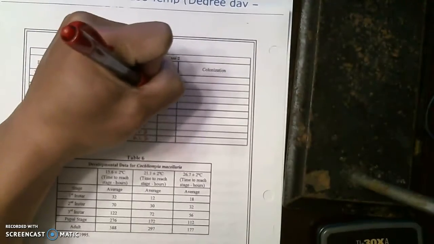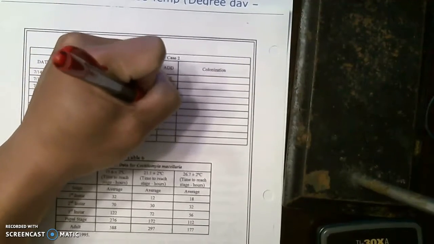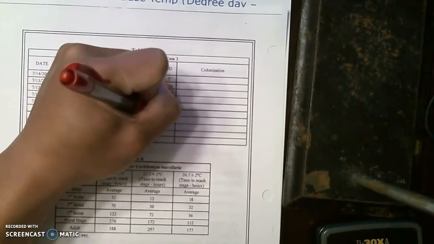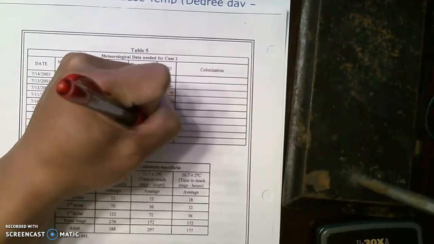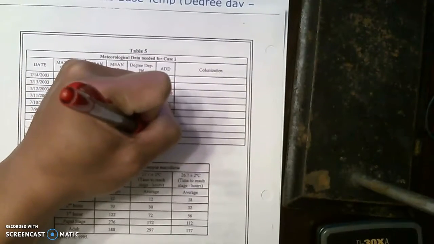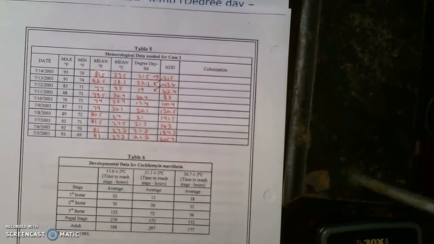I'll just go ahead and fill in the rest. And that's what you should get for the ADD column.